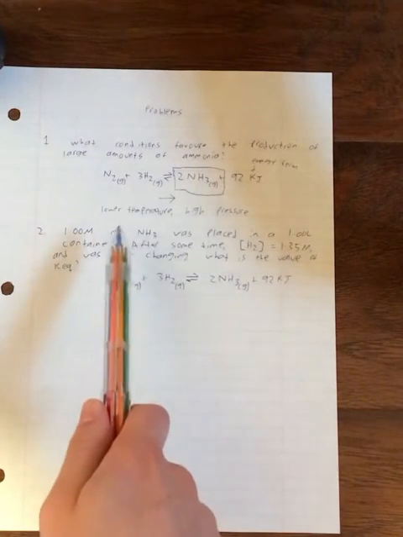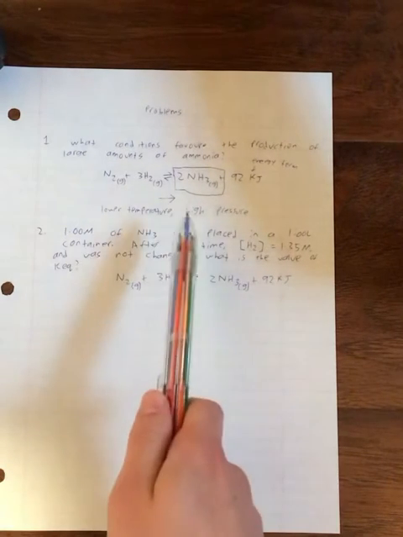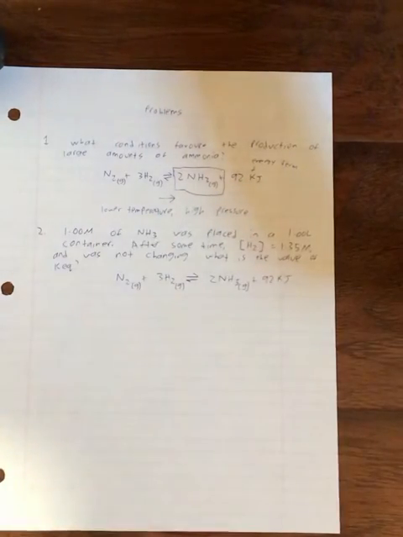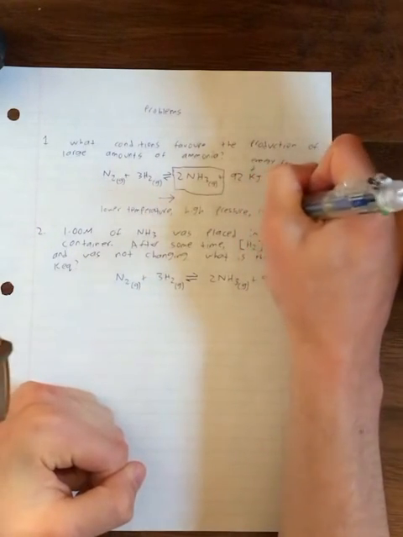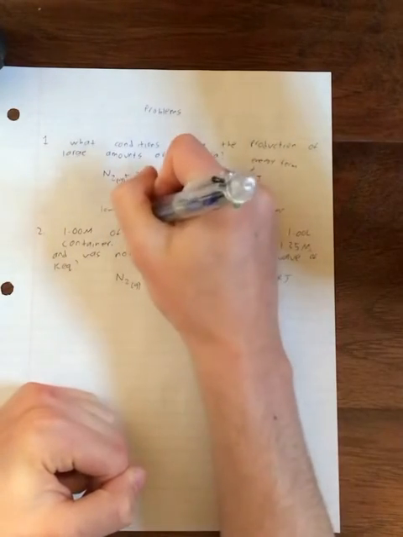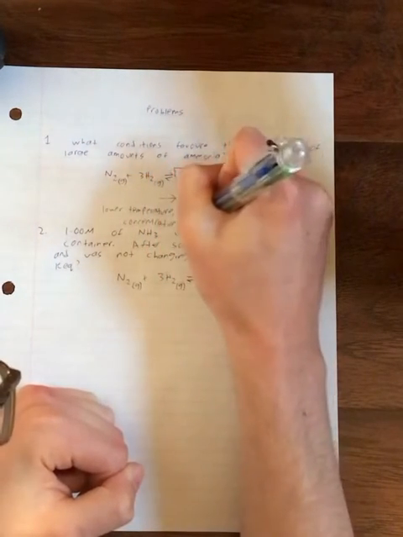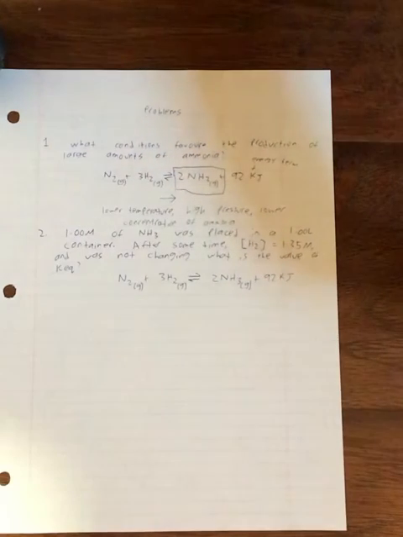So if we have a high temperature, but remove ammonia continuously throughout the reaction, that'll cause the concentration of ammonia to be lowered and cause the equilibrium to shift towards the ammonia. So that's another one: lower concentration of ammonia. Again, I don't want to take up too long of your time, but that is essentially the idea of Le Chatelier's principle.